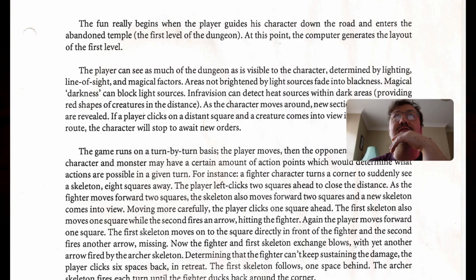The fun really begins when the player guides his character down the road and enters the abandoned temple. At this point, the computer generates the layout of the first level.